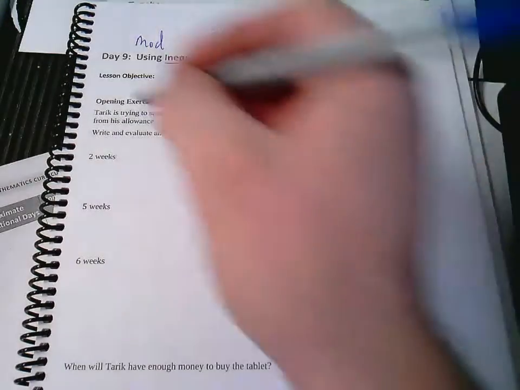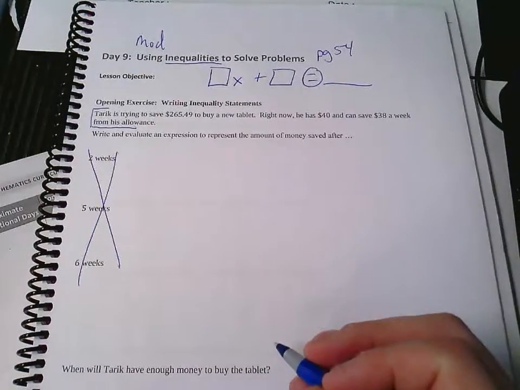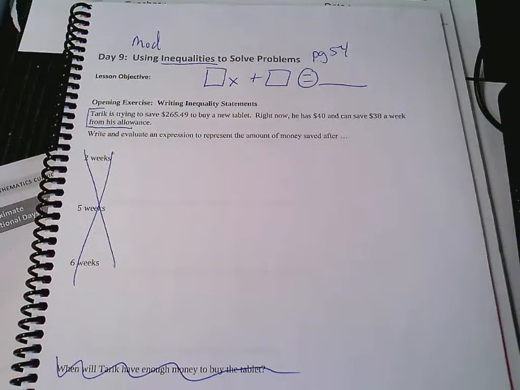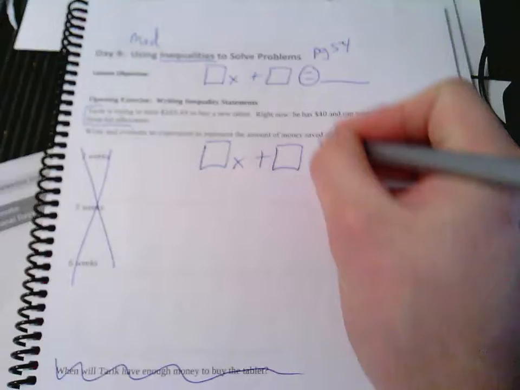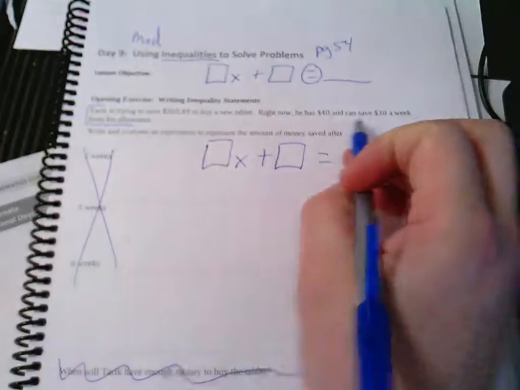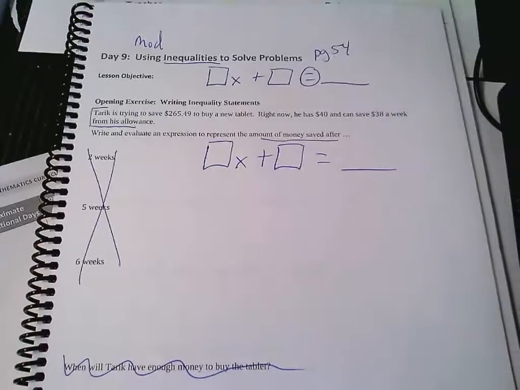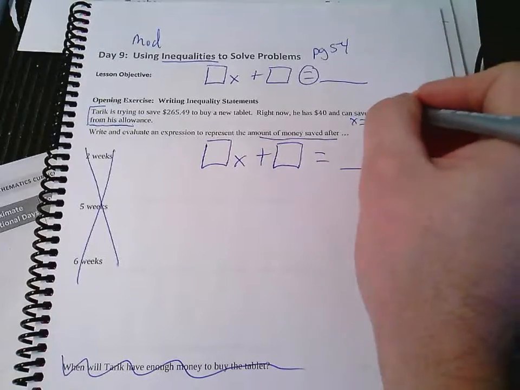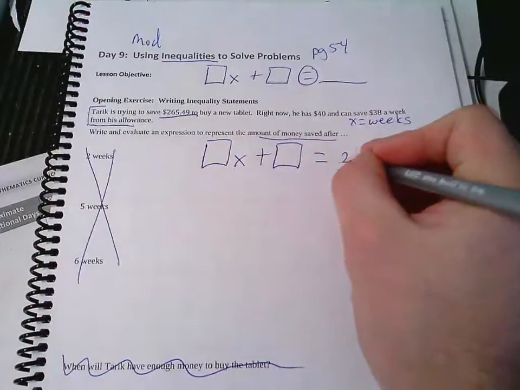How we're going to do this is we're going to just look at the problem itself, and forget about this nonsense here and this down here. We're going to solve this just like we were doing before. So start with my boxes: x plus x equals total. How much money can he save? All right, so we're going to let x equal number of weeks. If we read, 265.49 is your total.